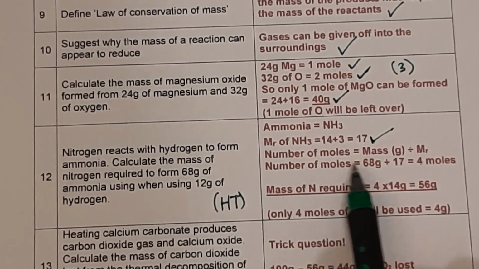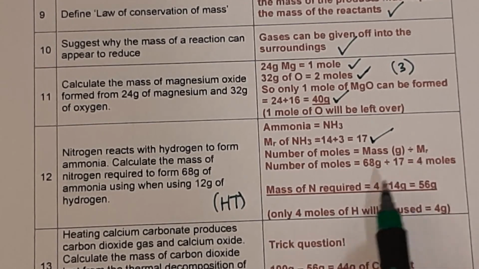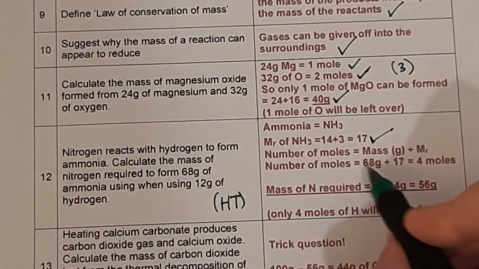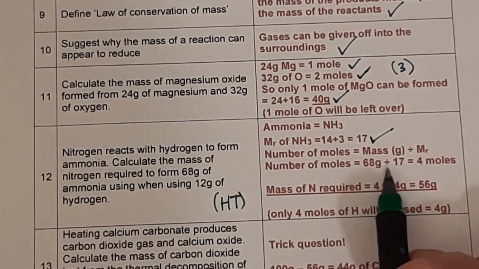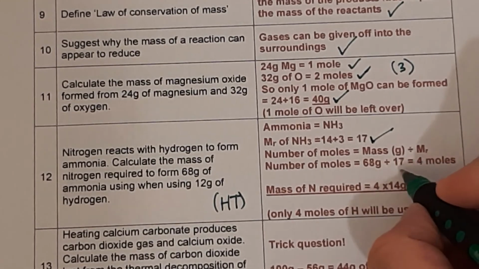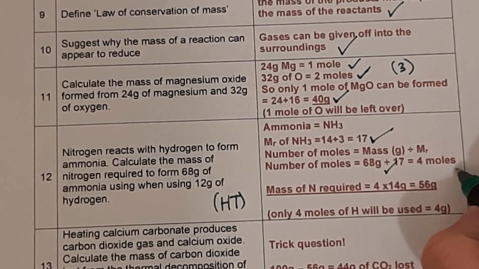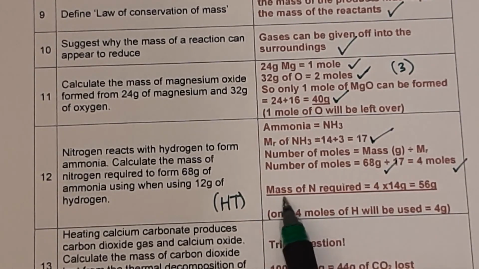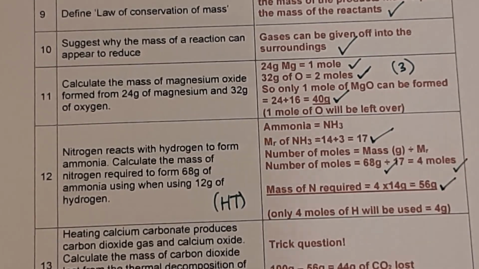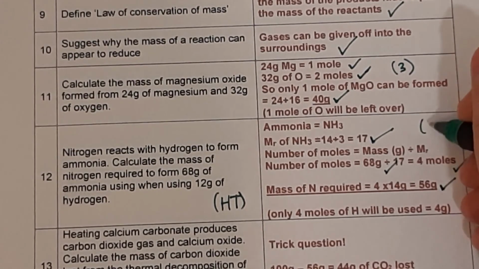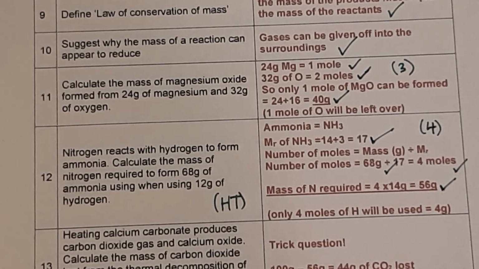Now, the number of moles is the mass divided by the relative molecular mass, so you can have a mark not for writing that out, but for putting numbers in. So 68 grams, which is the mass of ammonia, divided by 17. You get a mark for doing that part and a mark for coming up with the answer of 4 moles. There's 3 marks so far. Now, the mass of nitrogen required is going to be 4 moles multiplied by 14 grams per mole to give us 56 grams. So 1, 2, 3, 4 marks available here. Give yourself a mark out of 4.